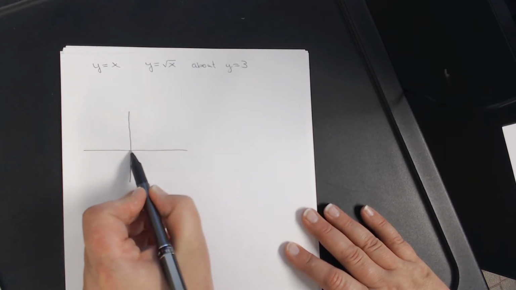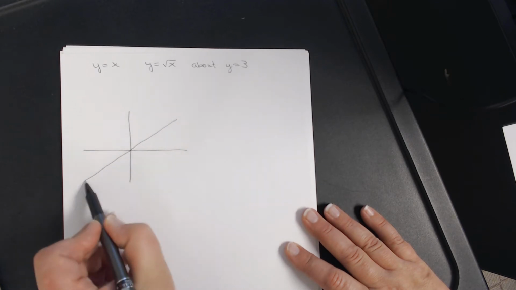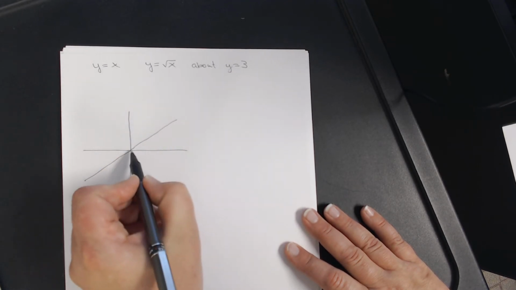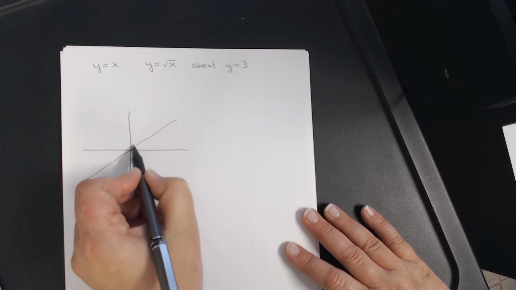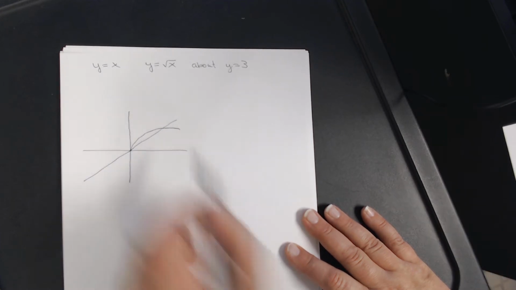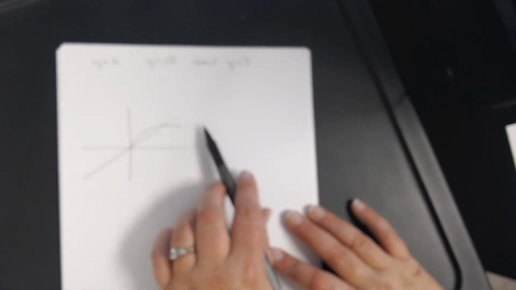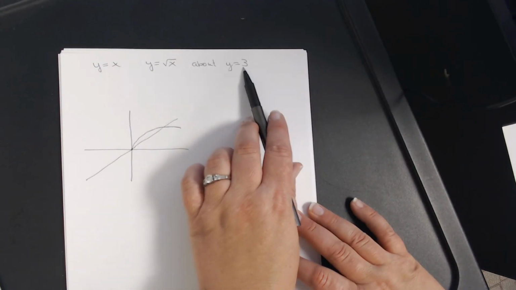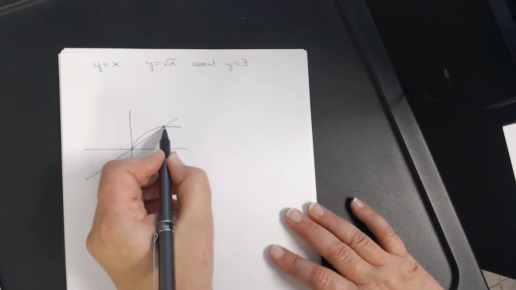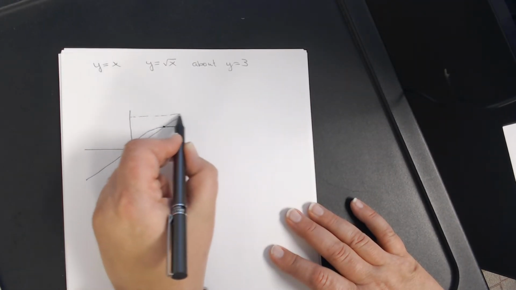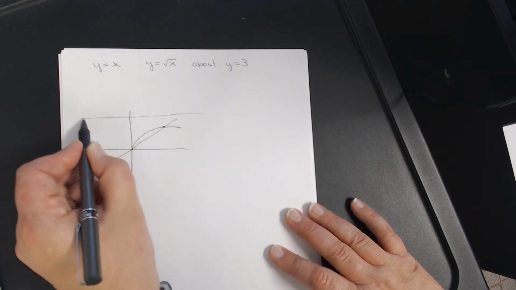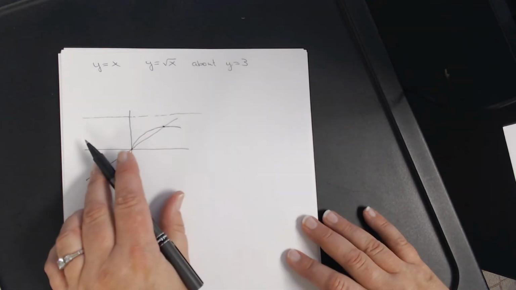y equals x cuts it like this, and the square root of x, at least for a portion, I'm going to kind of over exaggerate it, but at least for a portion goes like this. It's not very big there, but you should at least see on the calculator that the square root goes above it. So the new part is now we're doing y equals 3. So we might want to take a look at where that is. I think this is a little bit above with the calculator. That might help as well. If we have to ever come back and adjust that, we can.